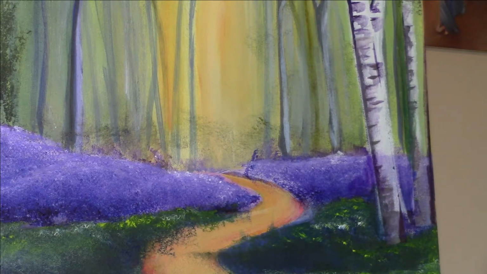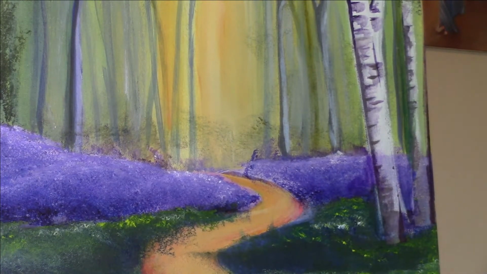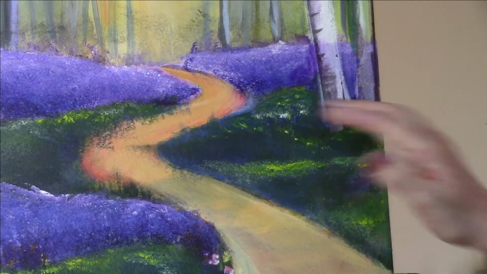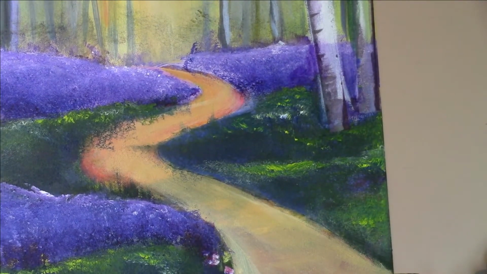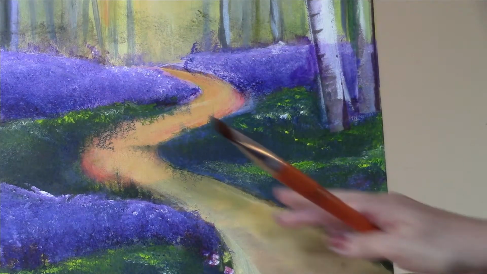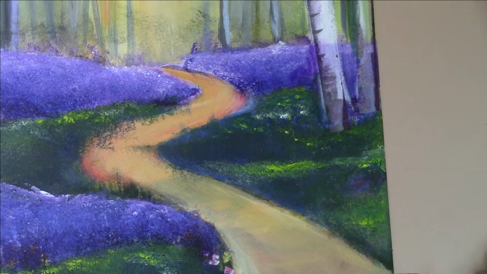Okay, we're going to be working on the road now, so I will just zoom in. So we're going to be working on the road area now, and I will show you. It's the same principle that we use all the time. We have highlights because of where the light hits the object, and then we have areas where it is a neutral color or the mid color, and then we have the darkest color.